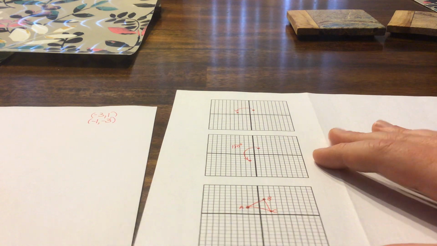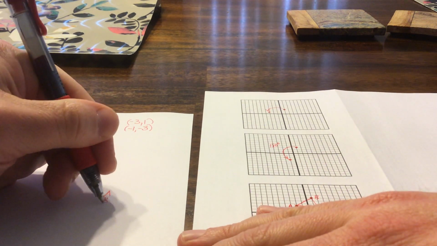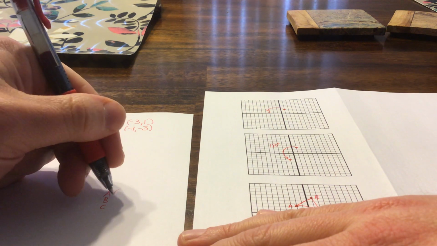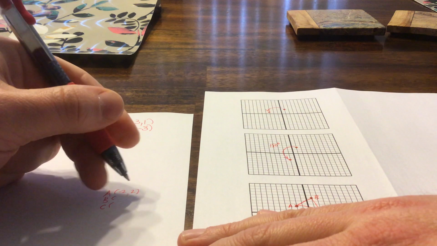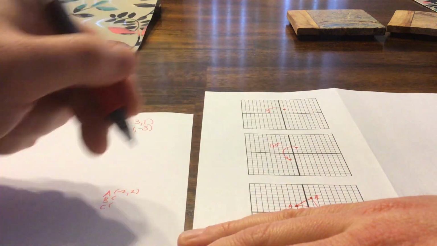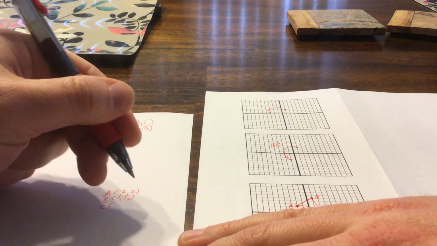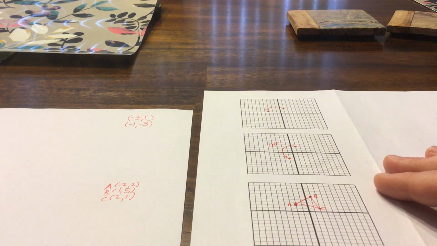Okay. Let's mark these down on our paper over here. So you have to have a scratch piece of paper to do this with. Otherwise, it's going to be a lot more tricky. So we have A at negative 2, 2. B at 1, 5. And C is at 2, 1. And let's rotate this.